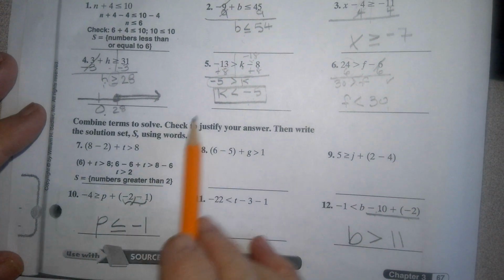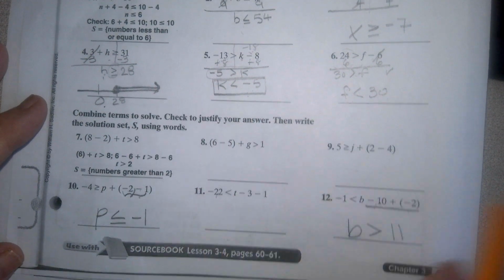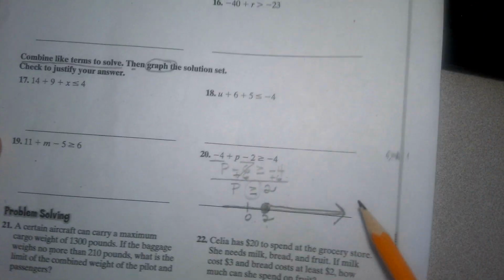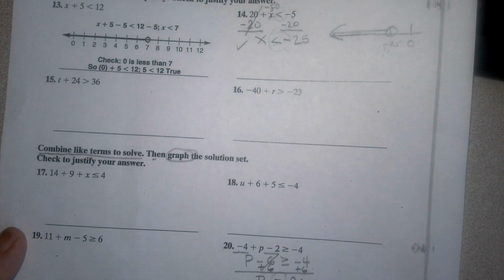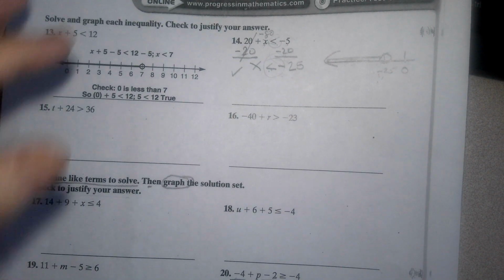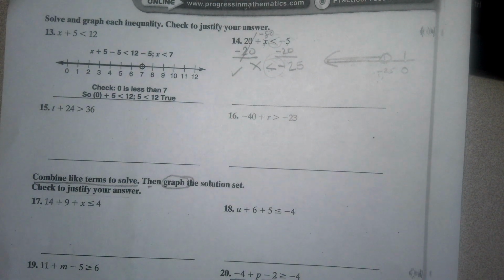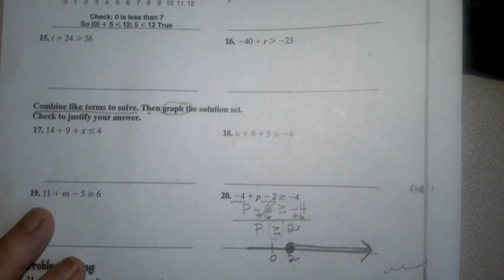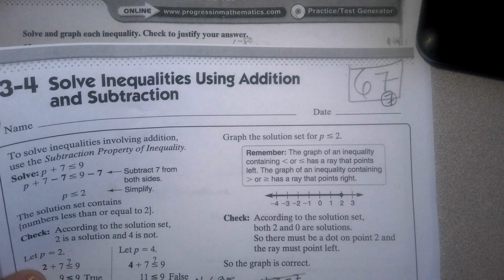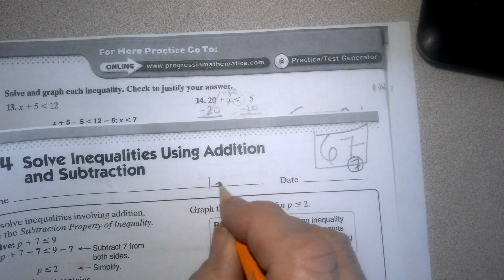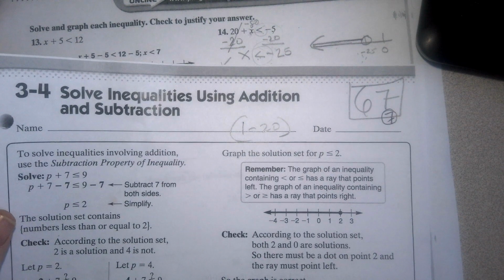So just these that we did not finish on the front and down through 20, and that is it. Can you handle that? Okay. All right. So 1 through 20.